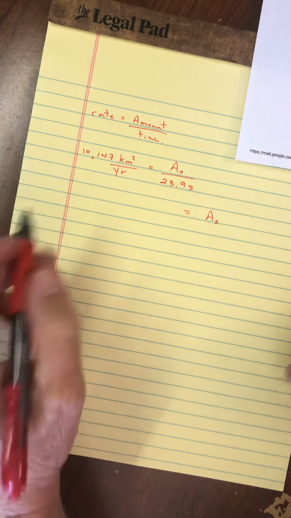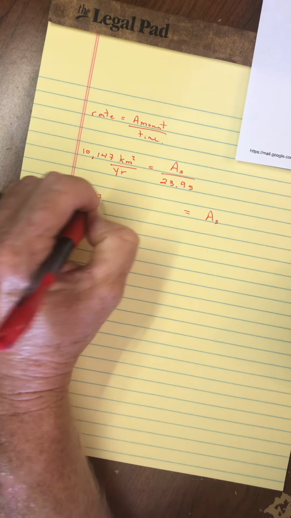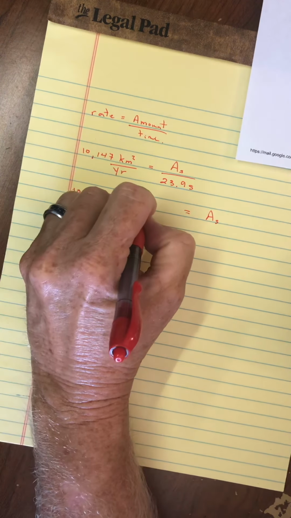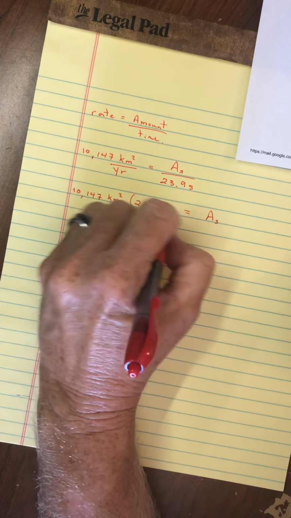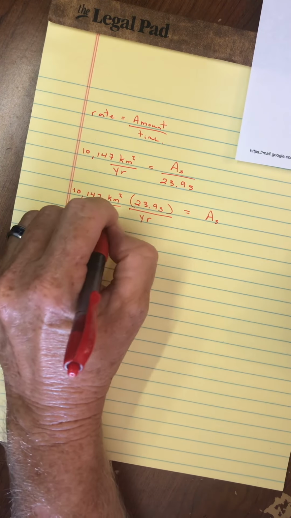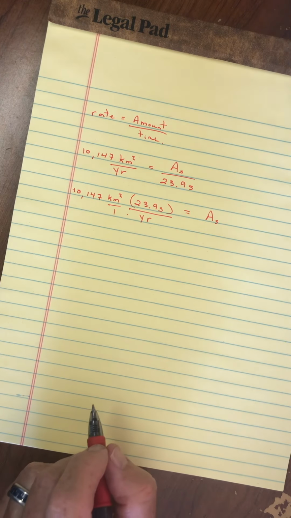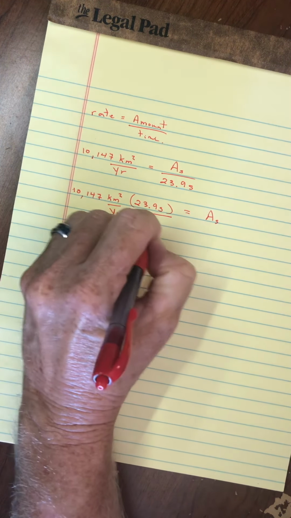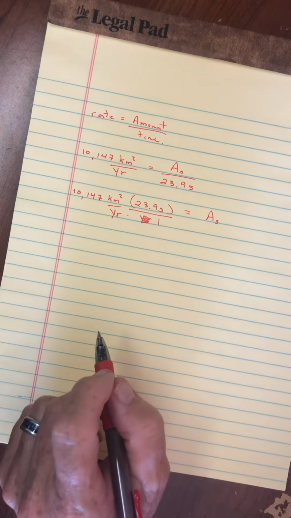I'll bring this to the other side. So this would be 10,147 kilometers squared, 23.9 seconds over 1 year, and it doesn't matter where I put them. Probably should have put it over here. It might look better to you. Okay, that's over 1.